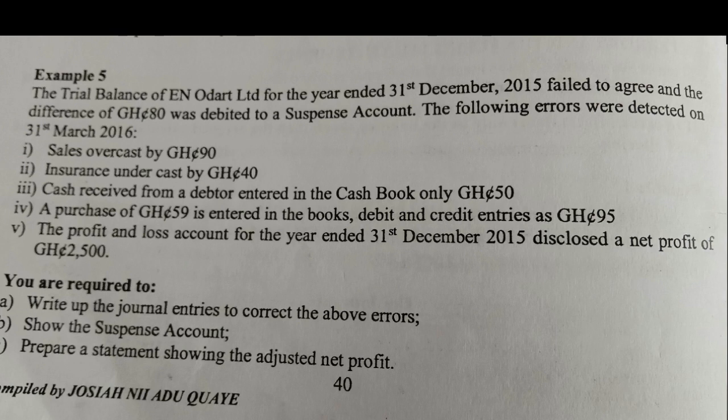II. Gas insurance undercast by 40 Ghana. III. Cash received from debtors entered in the cash book only, 50 Ghana. IV. A purchase of 59 is entered in the books as debit and credit entries as 95. The profit and loss account for the year ended 31st December 2015 is closed with a net profit of 2,500 Ghana.